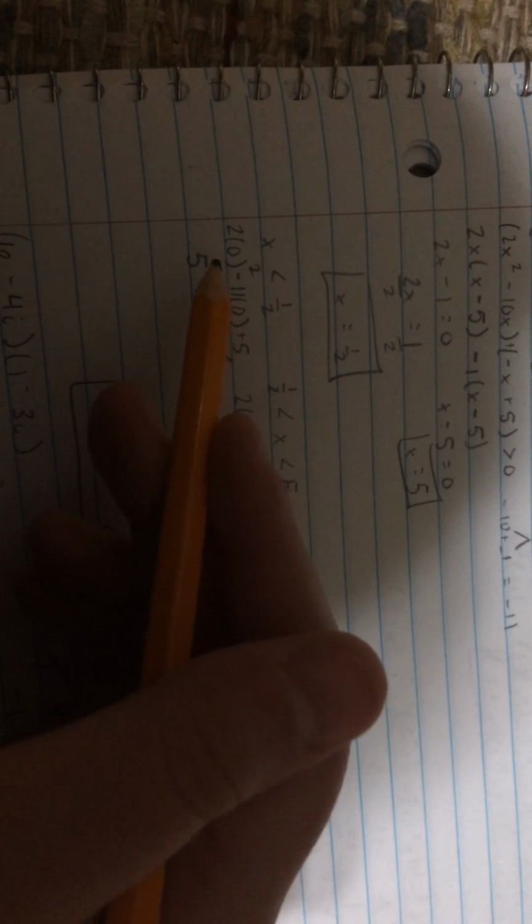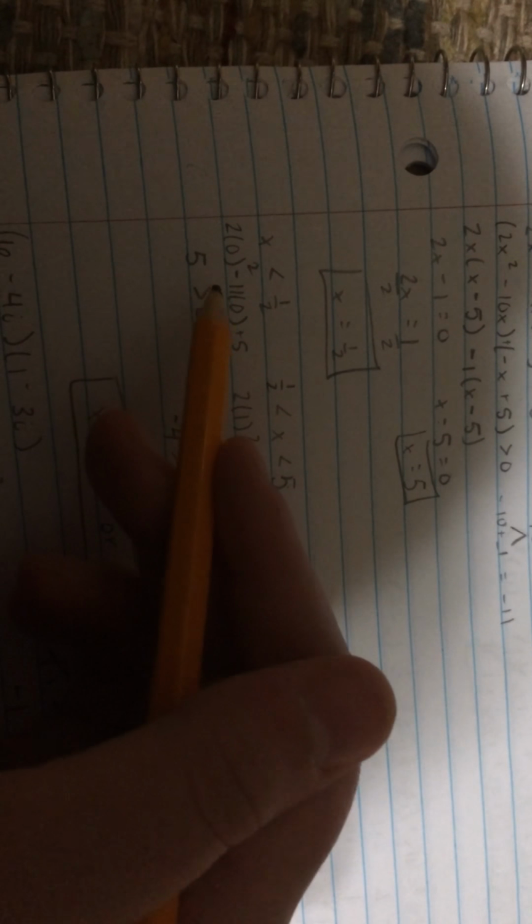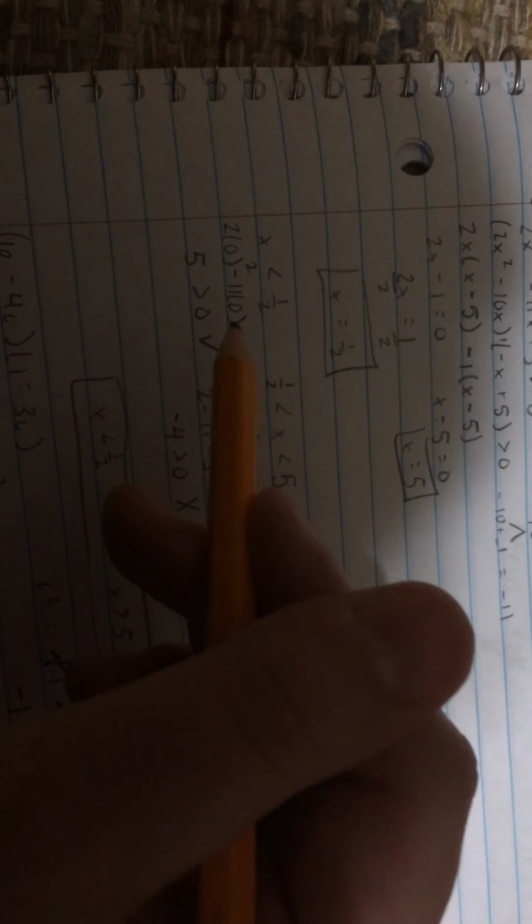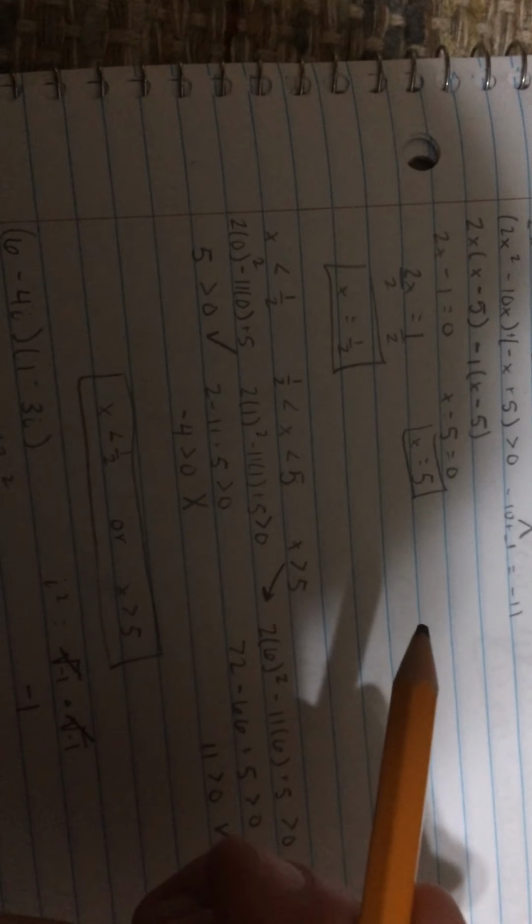Okay. So to test this, x is less than 1/2. I chose 0 as a point that is less than 1/2, and after doing 2 times 0, which is of course 0, negative 11 times 0, which is of course 0, I'm just left with that positive 5, and positive 5 is greater than 0, so x less than 1/2 is an interval that works and is a solution.